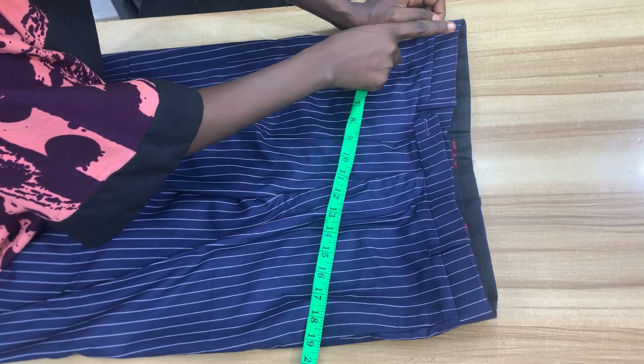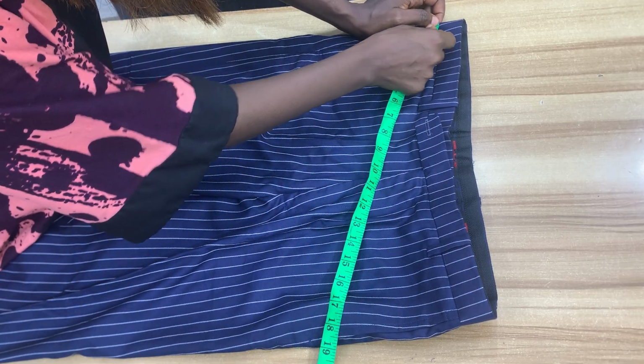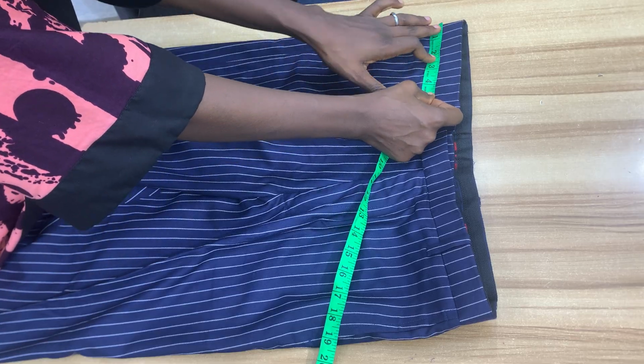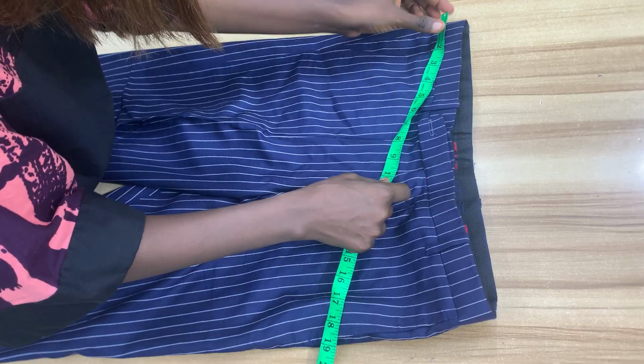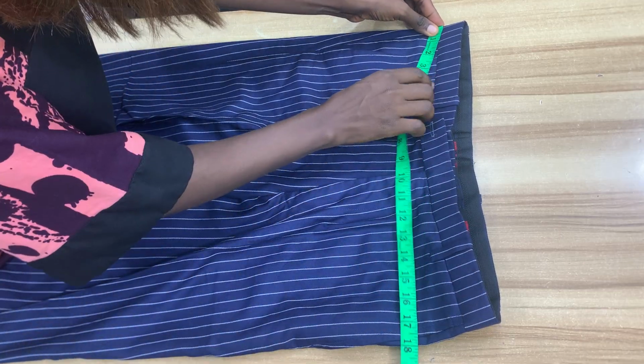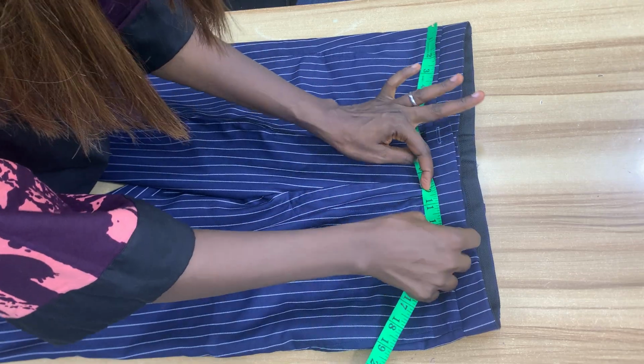So for the waist, you measure the lower waist, not the upper part. You measure these lower parts like so. Can you see? You're starting from the edge here, like so. If you do it like this, it won't be accurate. So you measure, follow through like so.